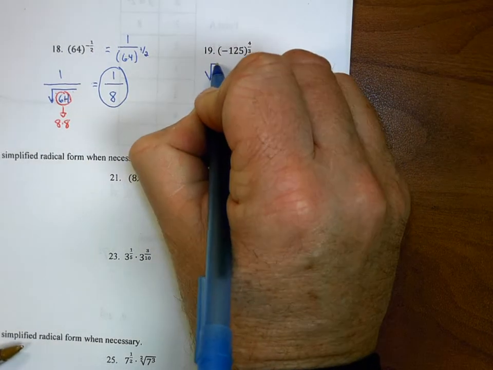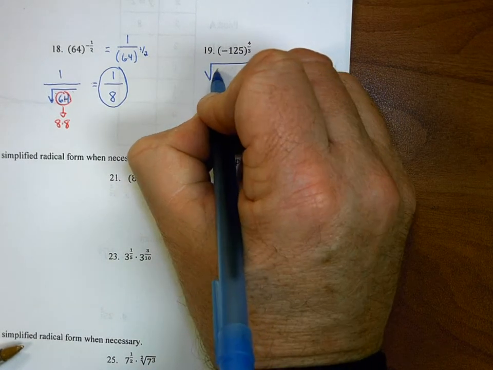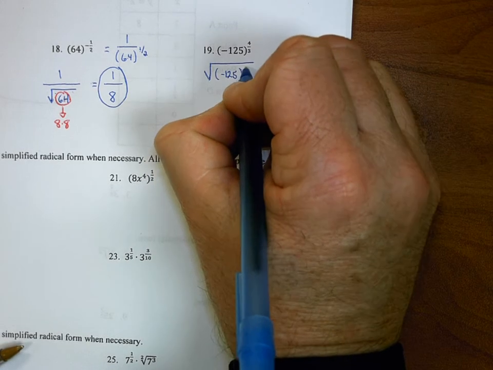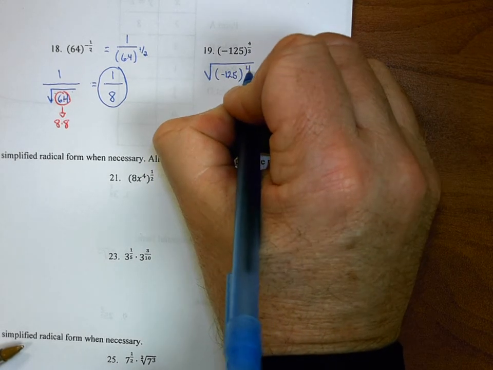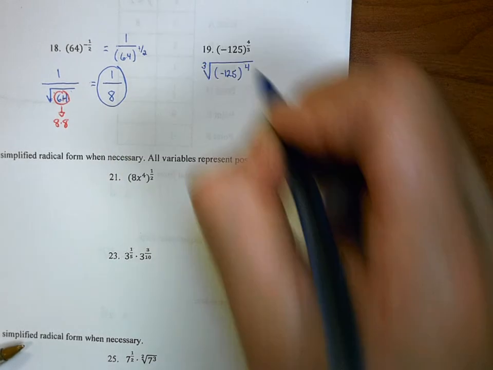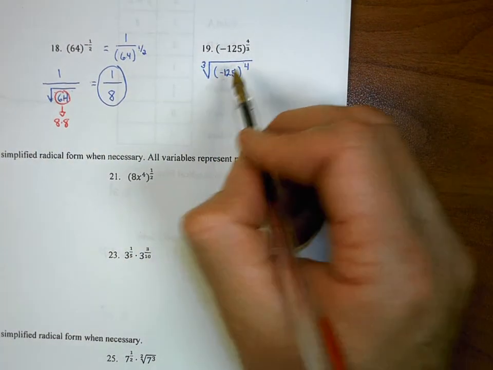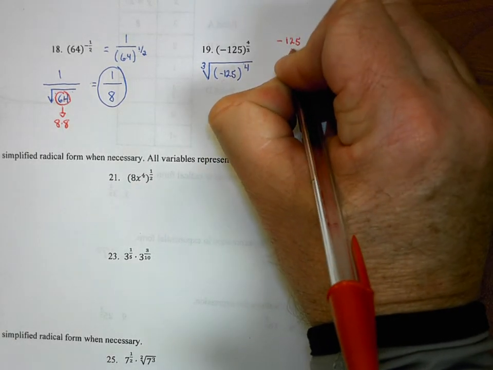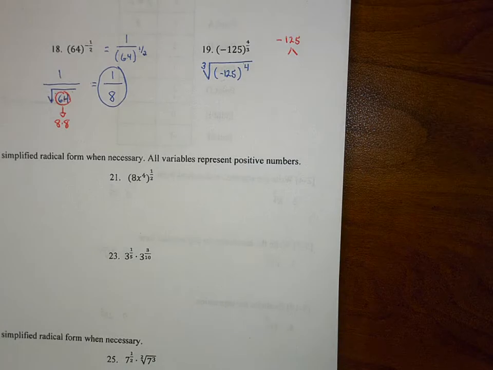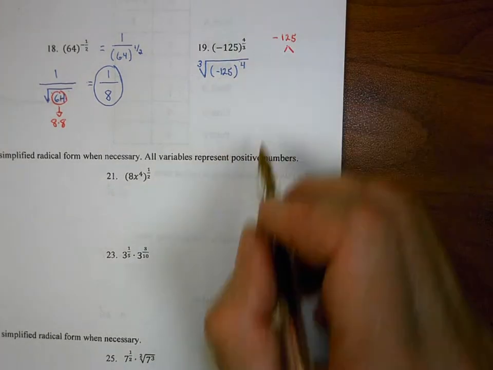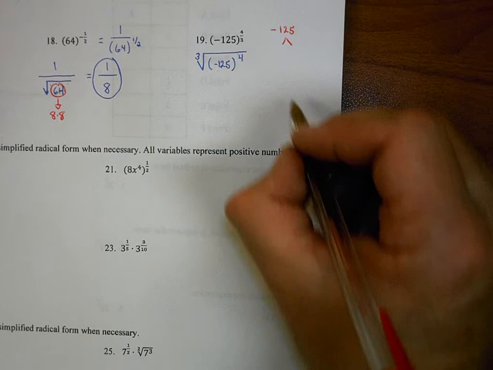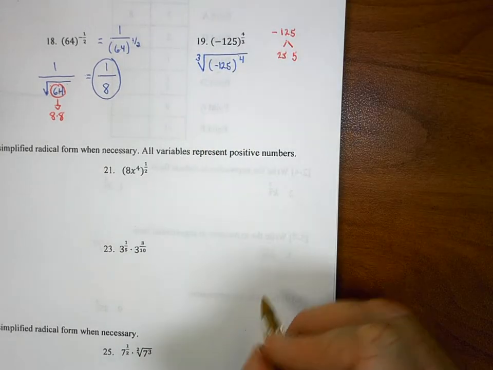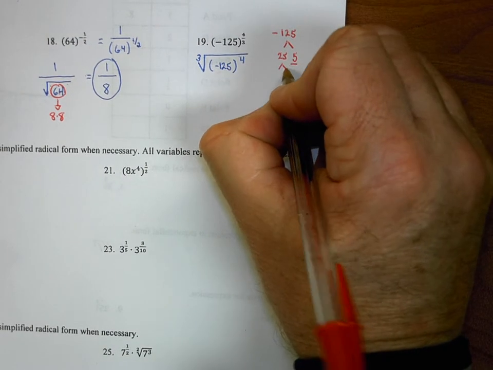So I'm going to go straight to changing this problem and rewriting it as a radical. Negative 125 becomes my radicand. It's going to have an exponent of 4, and then I'm going to have an index of 3. Okay, so now I'm going to take this negative 125 and make a factor tree out of it. And once again, I'm not going to worry about the negative, I'm just going to worry about the number itself, or the absolute value at this point. So 125 is 5 times 25. 5 is prime. 25 is 5 times 5.